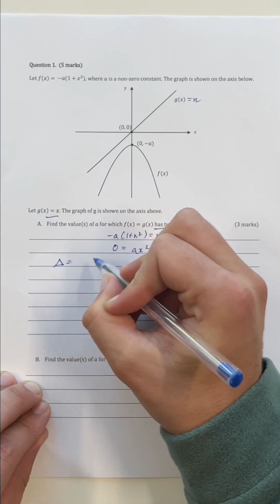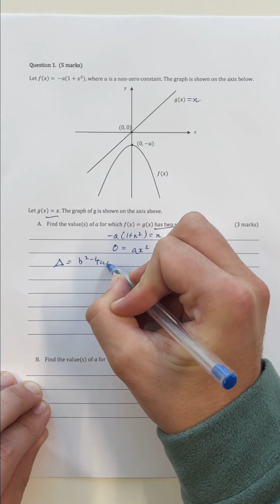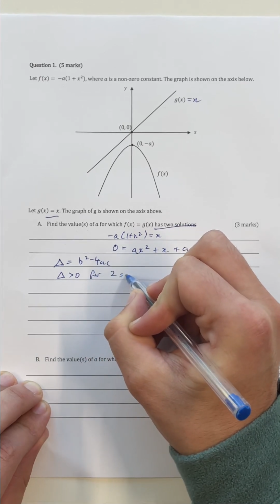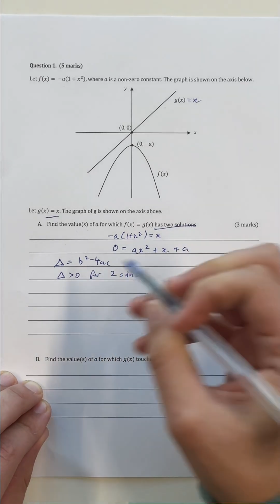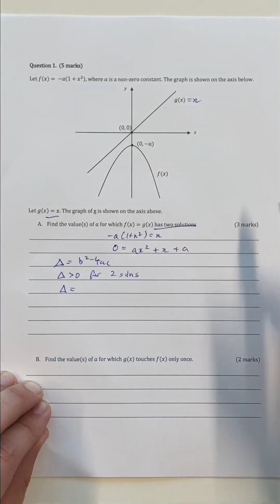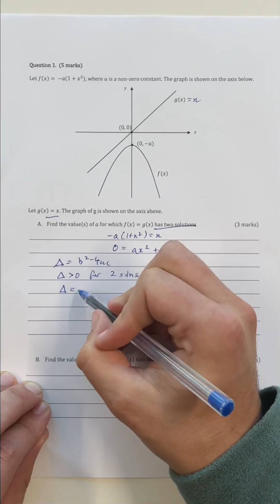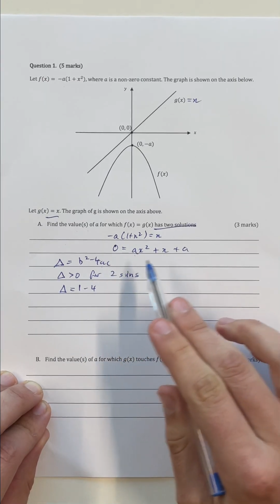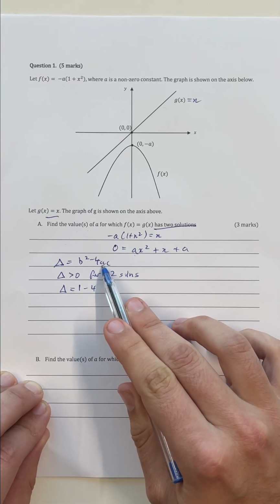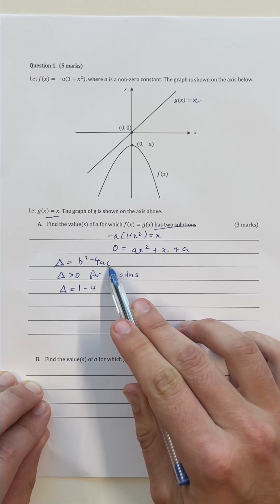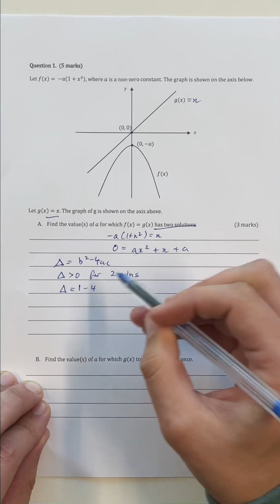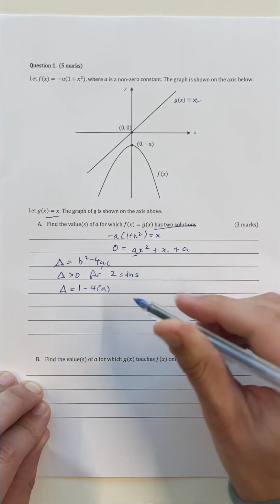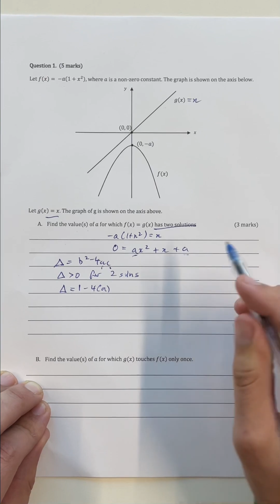Just as a reminder, the discriminant is equal to b² - 4ac, and this should be greater than 0 for two solutions. So I go ahead and evaluate the discriminant. Delta is equal to b² - 4ac. b is 1 in this case, so I get 1 minus 4. The a here is the coefficient of x², and don't confuse this with the parameter a. c is the general expression for the constant. So the coefficient of x² is a in this case, and the c value of our equation is also a.